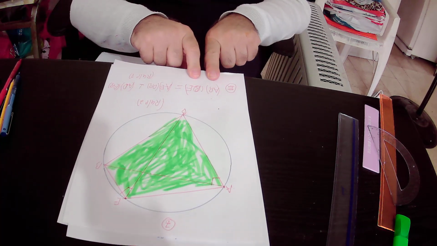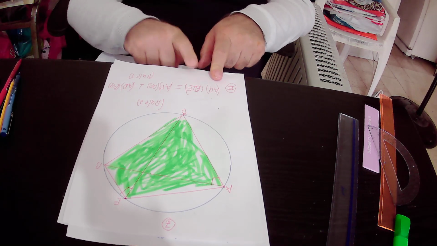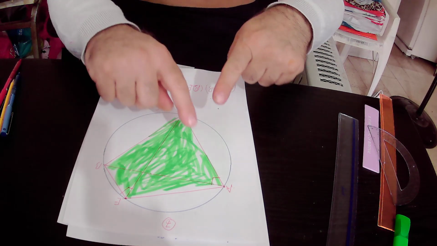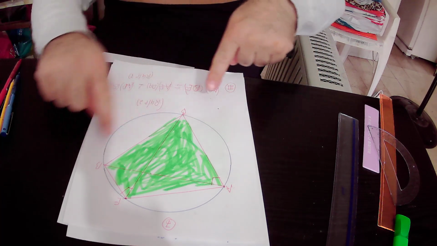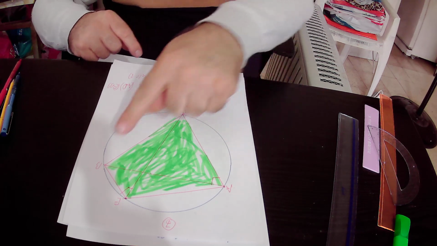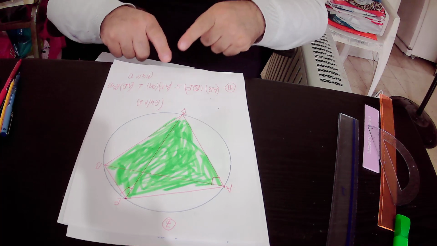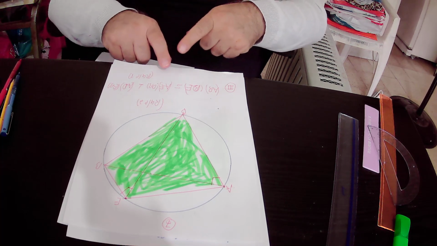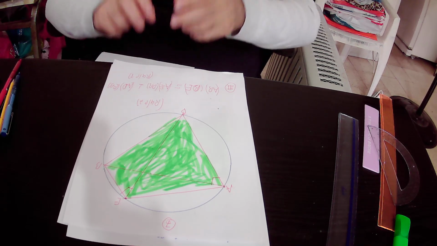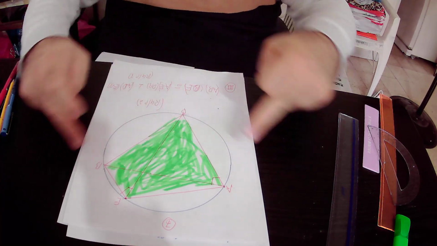AB times DE is the product of its diagonals, and it equals the sum of the products of its opposite sides. The first product of opposite sides is AE times DB, and the second is AD times EB. The sum is AE times DB plus AD times EB, and that equals the product of its diagonals, AB times DE.